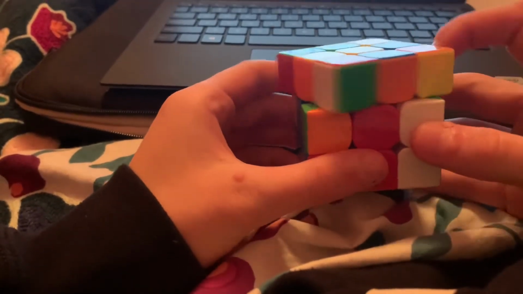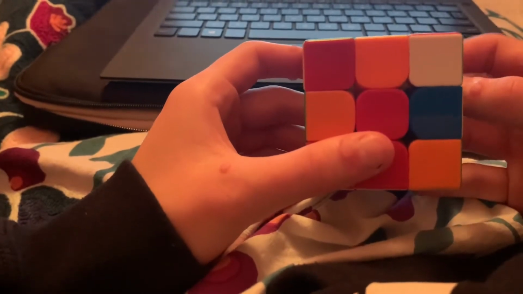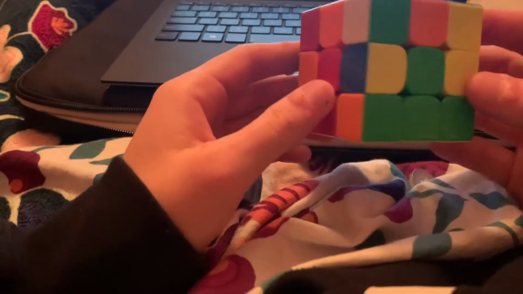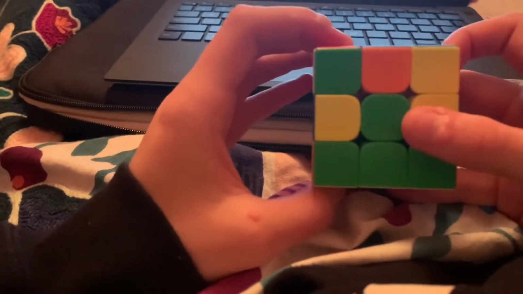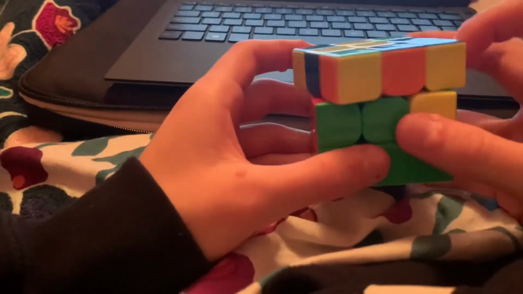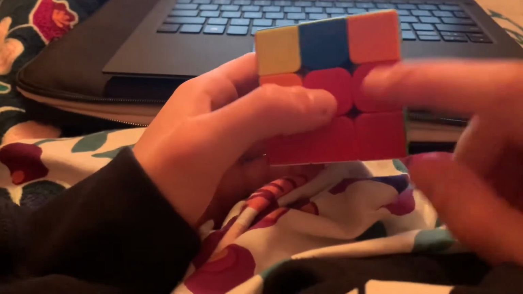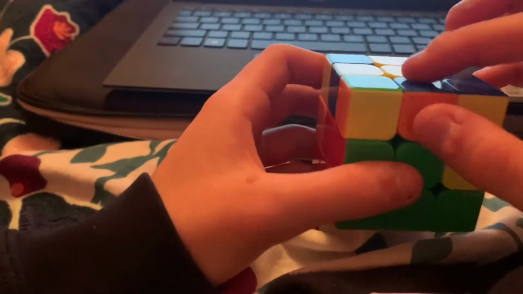So up, clockwise, down, counterclockwise. Okay, now this white piece will be facing you. You want to push it away from you. Now we're going to do our lefty algorithm. Up, counterclockwise, down, clockwise. As you can see, the piece is in its spot. You're going to do that with each side till you have the second layer.